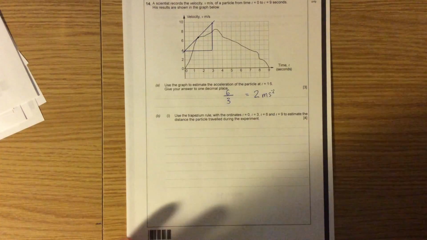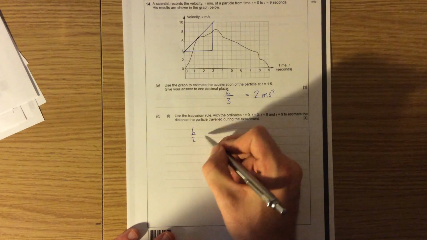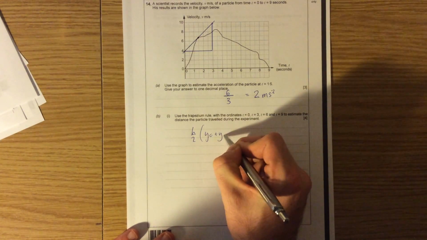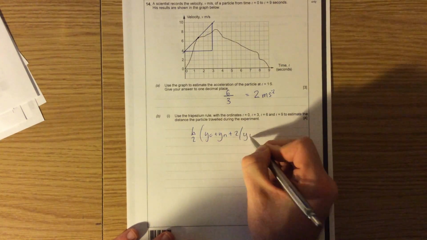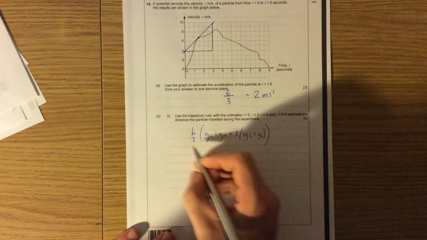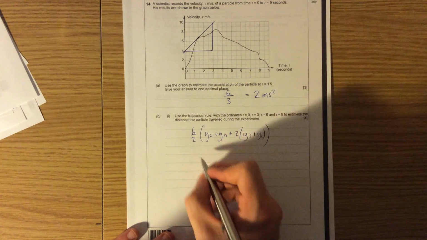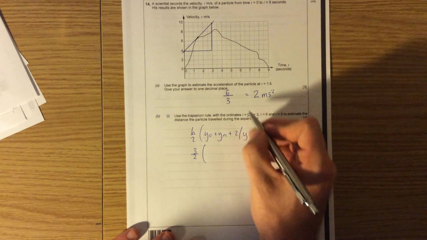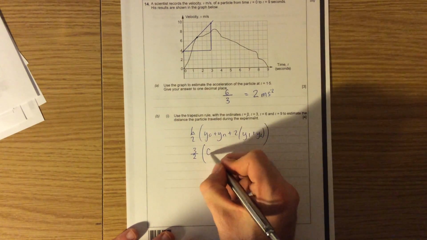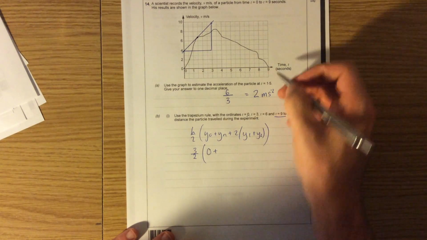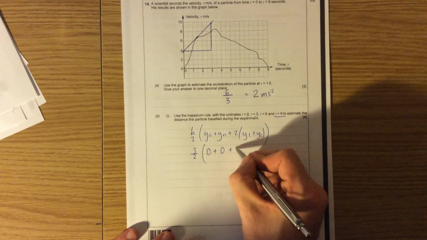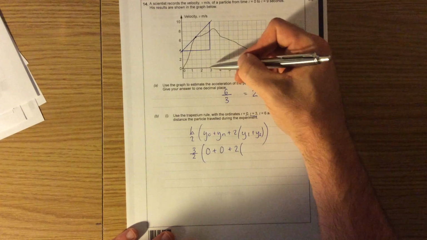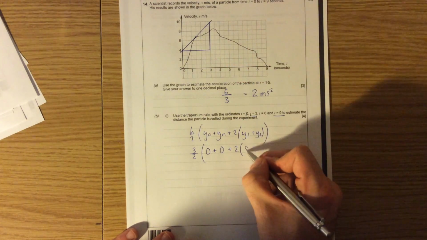Trapezium rule, so the formula is h over 2 times by y0 plus yn plus 2 lots of y1 plus y2 in this case. H is how much this is going up each time. So I get 3 over 2 times by the first y value, so when t equals 0, I get a 0. When t equals 9, I get a 0 again, plus 2 lots of, when t equals 3, I get 8.